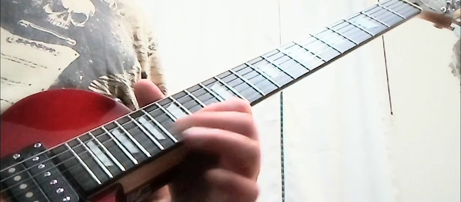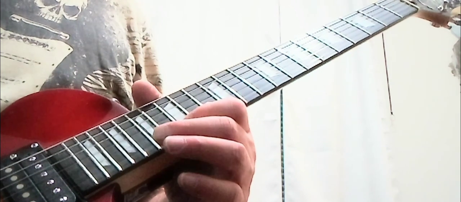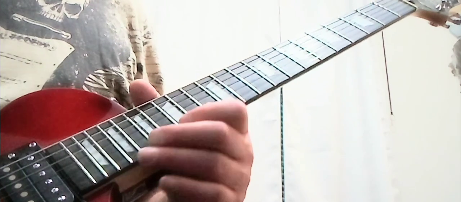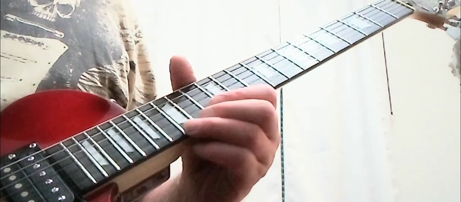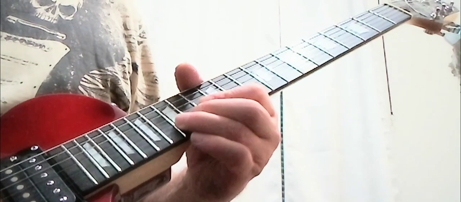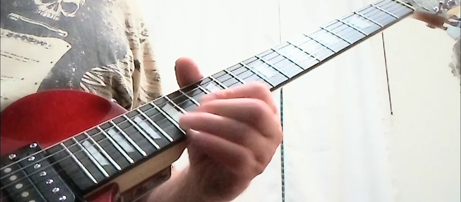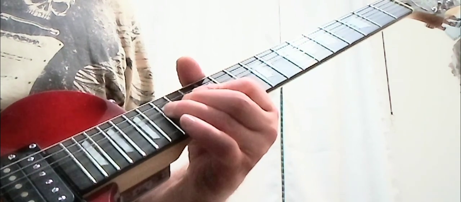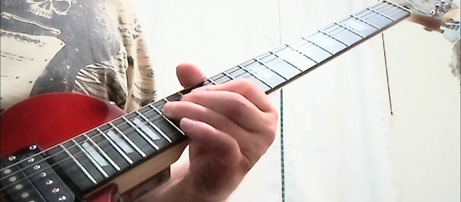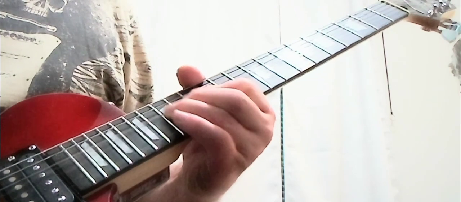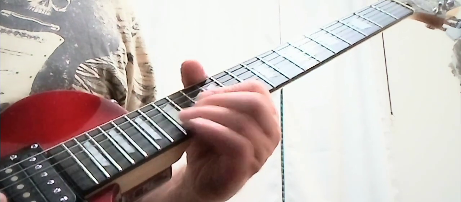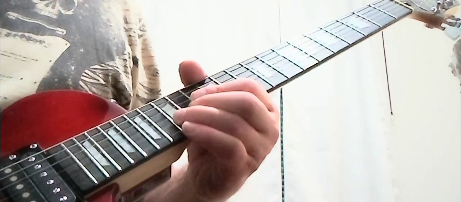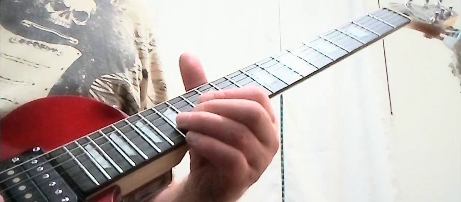So the idea there is, there I'm playing the G, A, G, and here I'm bending to it. It's a whole step bend, just like here we bent from the D to the E. And then you can reverse bend. Just don't make yourself cry, because that's pretty sad.